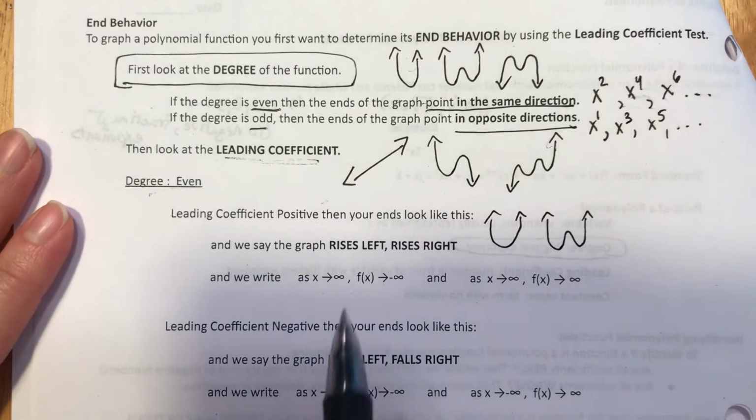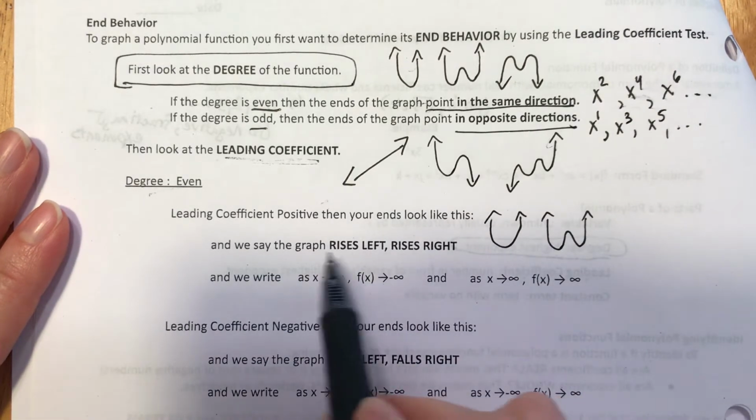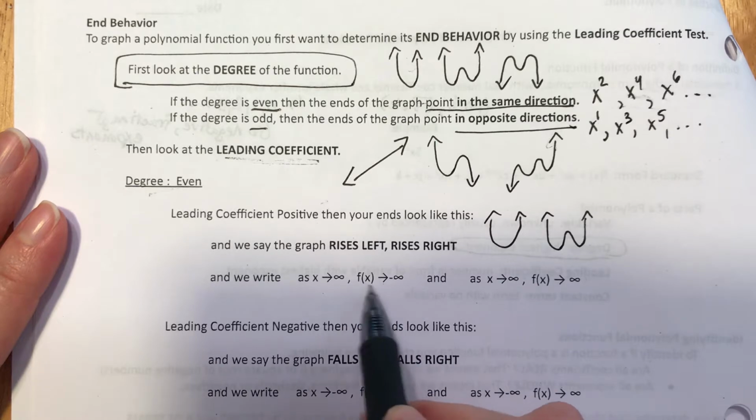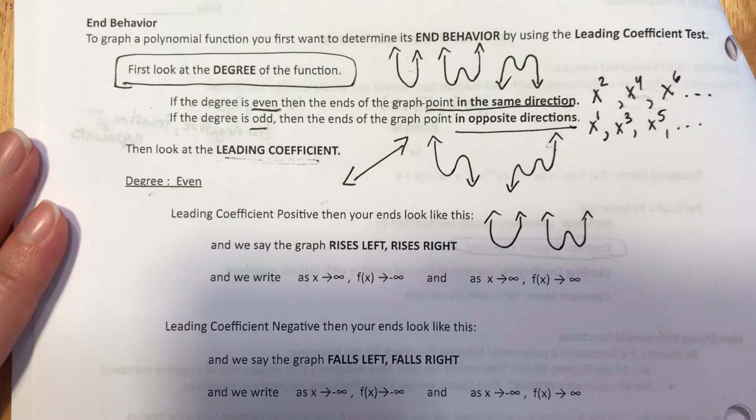We use this notation. This is a mistake, okay?